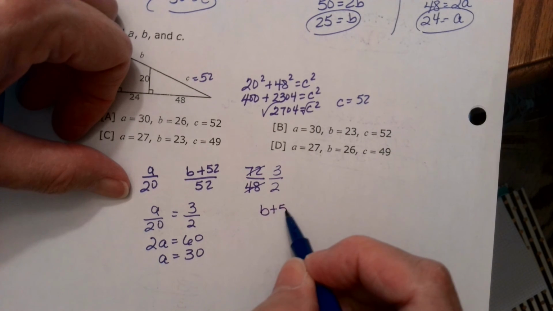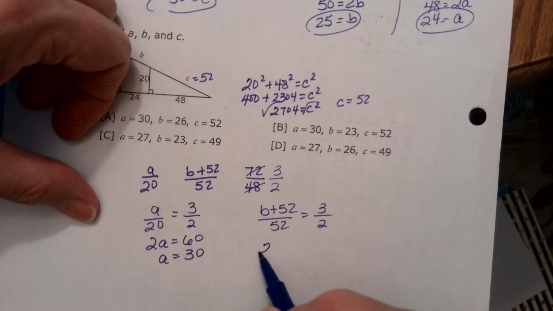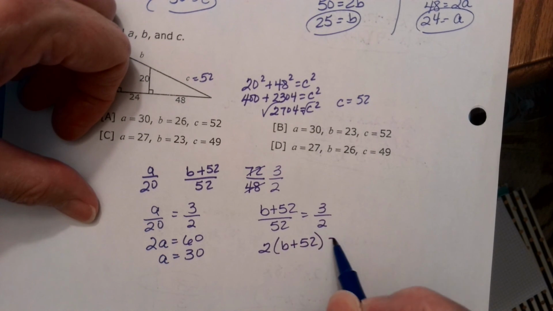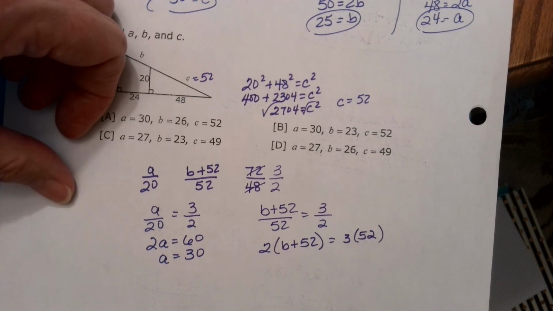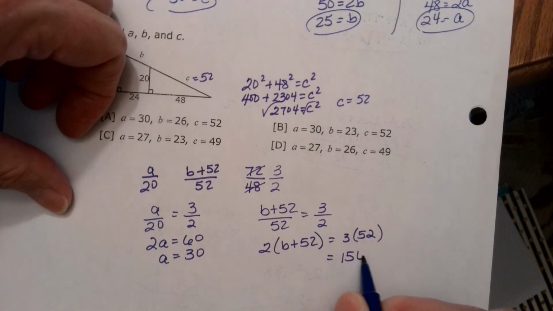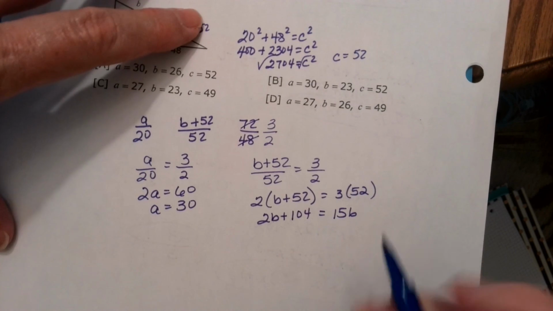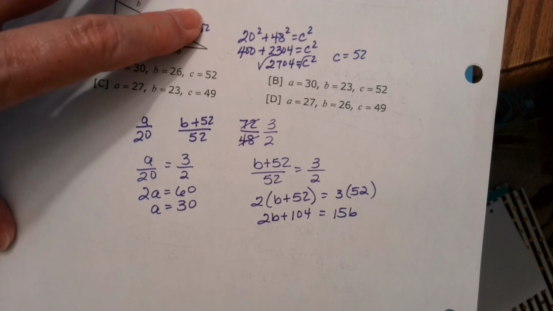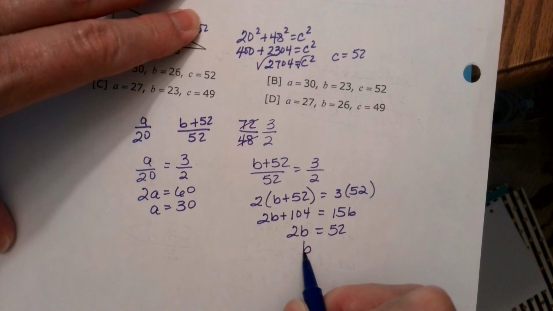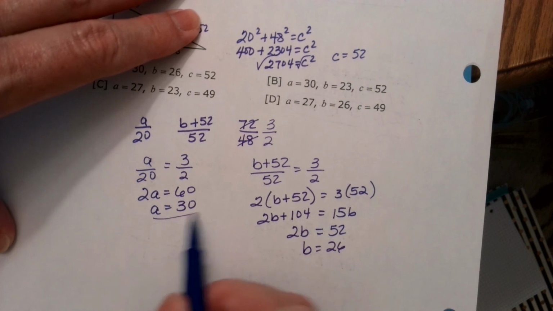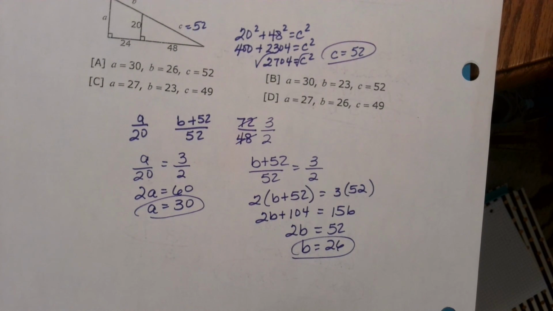Then b plus 52 is to 52, as 3 is to 2. Cross multiply. 2 times b plus 52 equals 3 times 52. Okay, so we're going to have to multiply 3 times 52. We'll get 156 here. When we do distributive property over here, we get 2b plus 104. So if we take 156 and we subtract 104, we're going to get 52. So 2b equals 52, so b is 26. So I found a, and I found b, and I found c up here. Hope that's helpful.